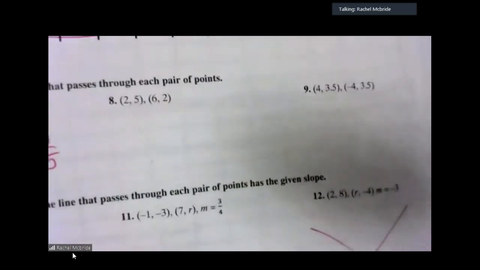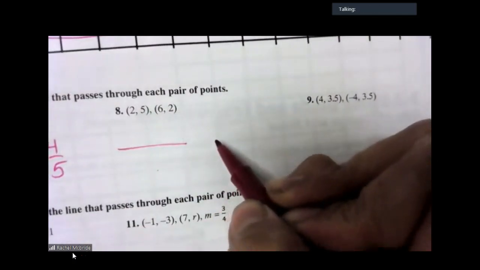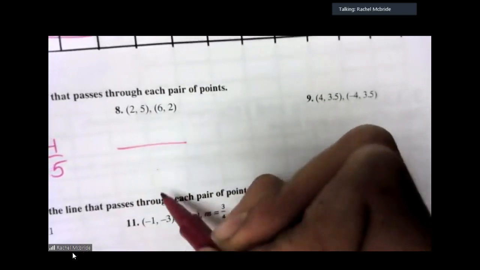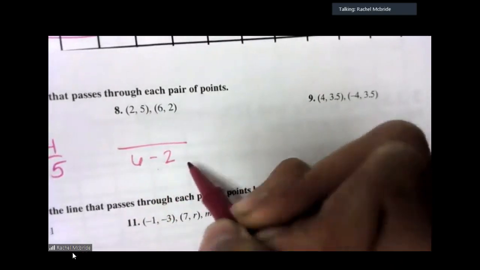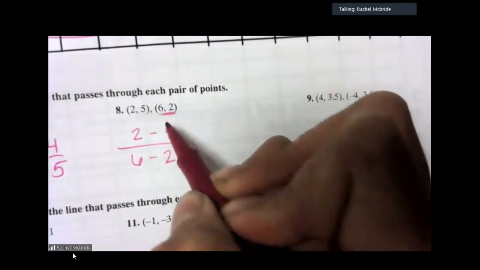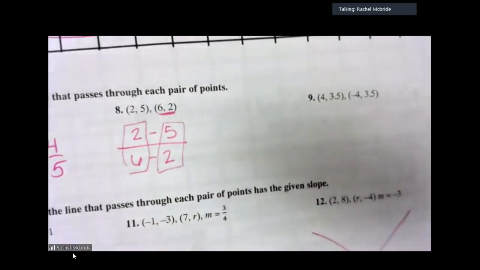Okay, number 8, Dominique. You flipped it. So 6 minus 2 is the x's. X are on bottom. And then on top, you need to have 2 minus 5. So you need to keep the 2 and the 6 together and the 5 and the 2 together.